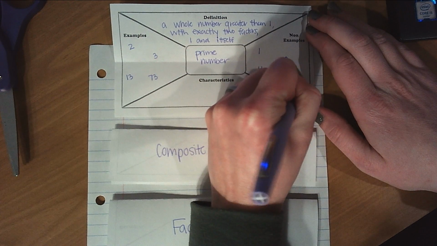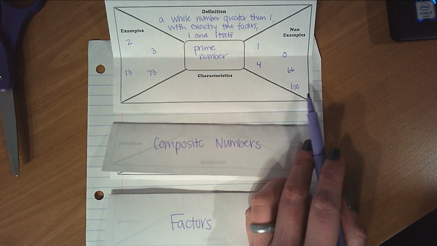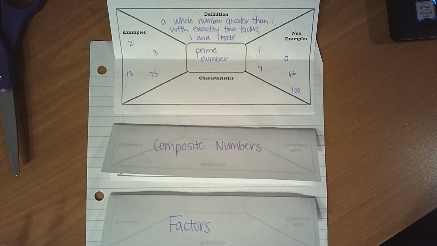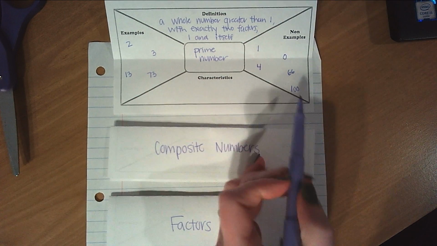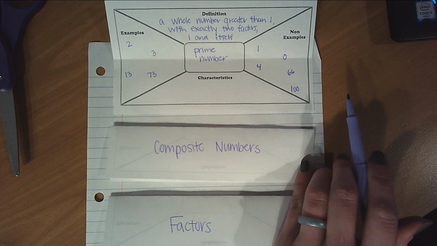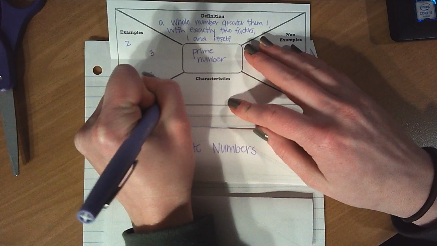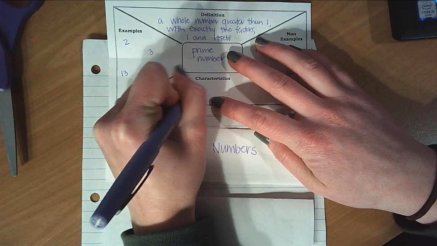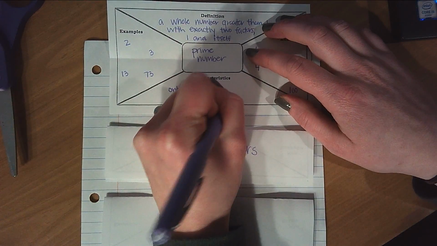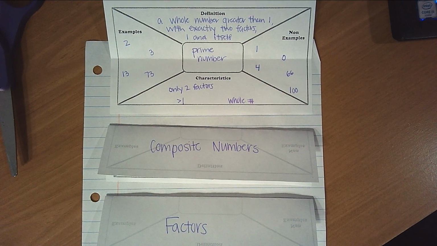Another non-example would be 100. There are lots of ways to get to 100. 1 times 100, 2 times 50, 4 times 25, 5 times 20, and we could keep going, 10 times 10. So this has a whole list of factors, definitely more than 2 factors. So it's a non-example. It is not a prime number. And so the characteristics are that there are only 2 factors, it's greater than 1, and they are whole numbers. Prime numbers are whole numbers.